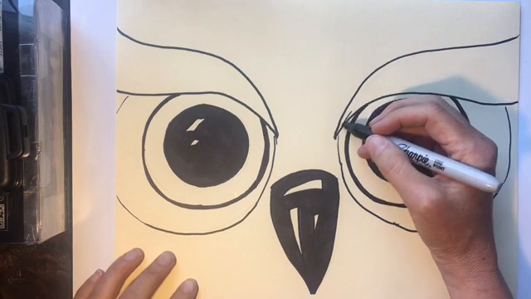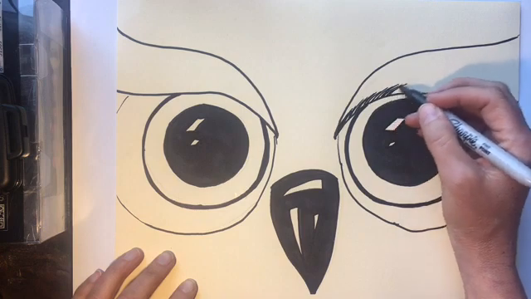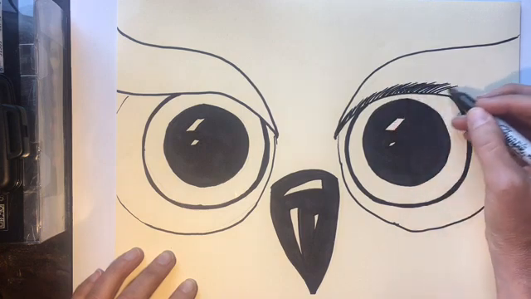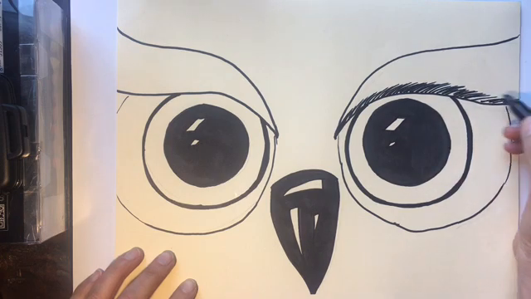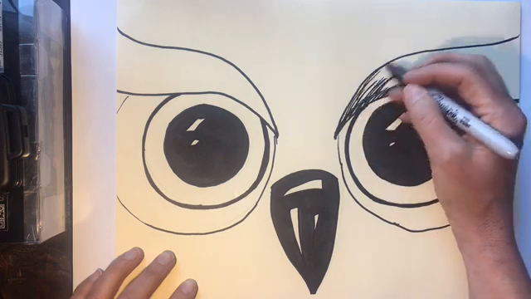And then we're just going to start close to this line, just getting some, they're called hatch marks. So we're adding that texture nice and dark up close. And then you can just start filling it in.